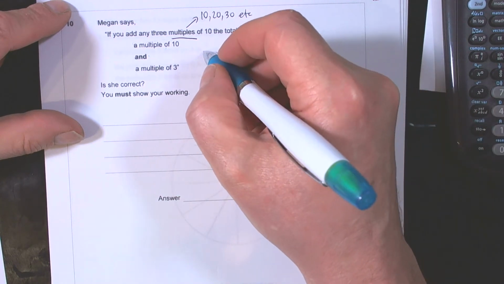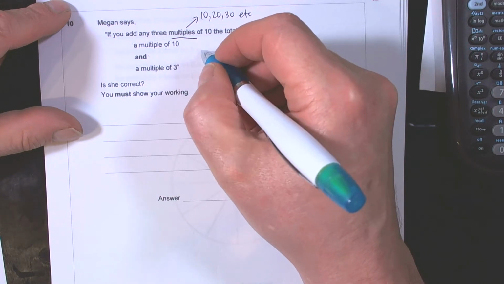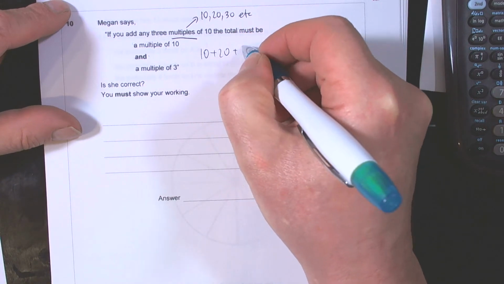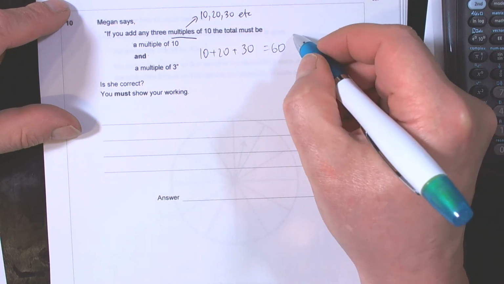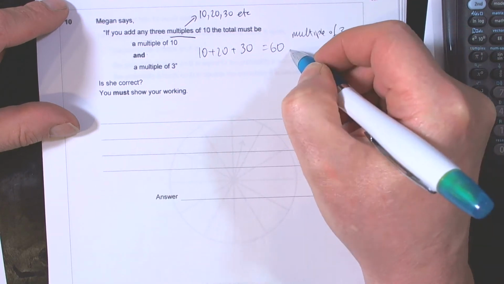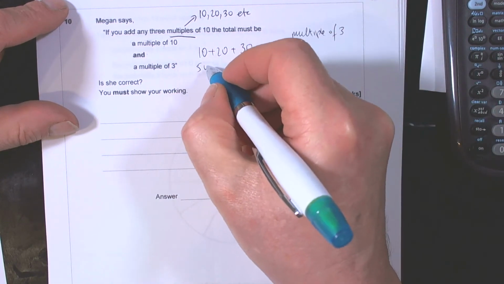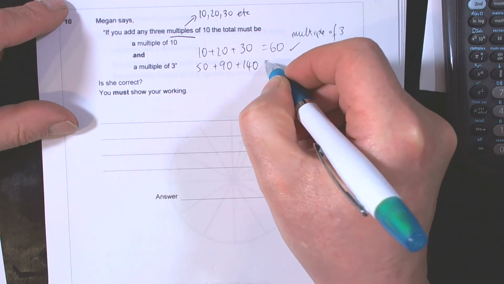Alright, so any 3 multiples, well, we'll do some trials, see what goes on. 30, 60, multiple of 3. Yep. 50, 90, just a random selection, 140.